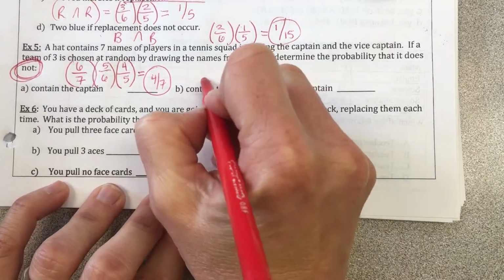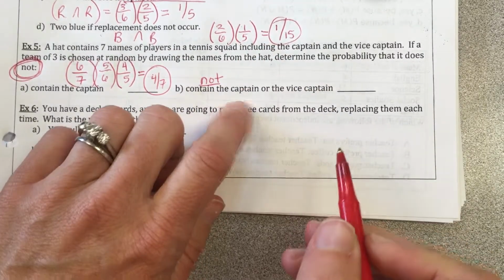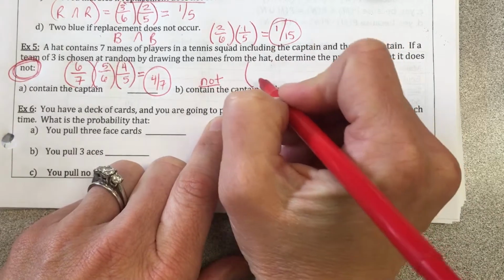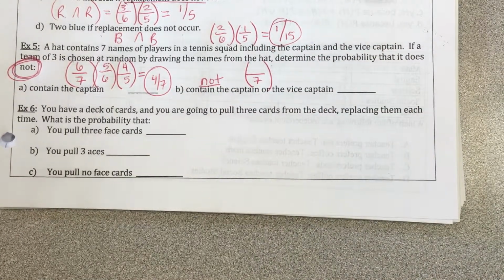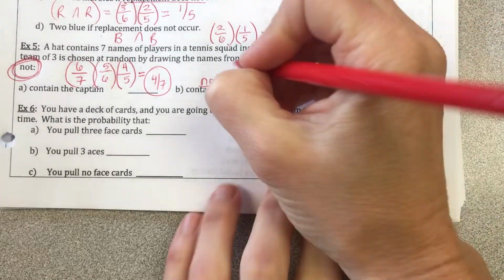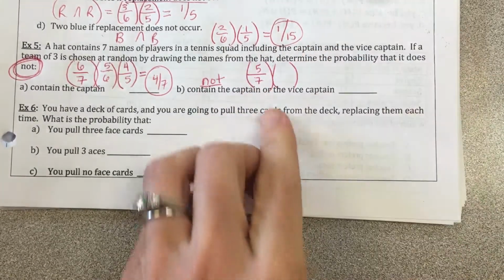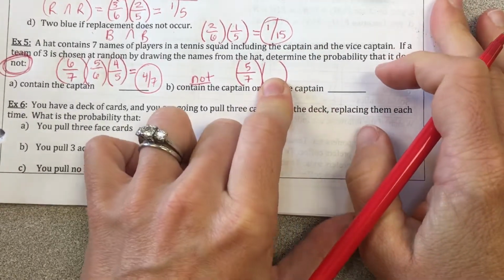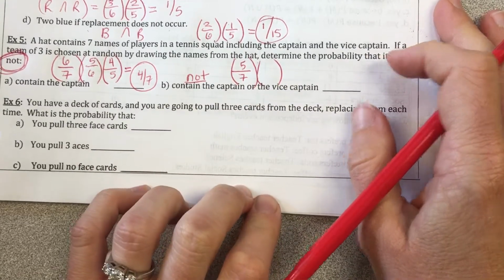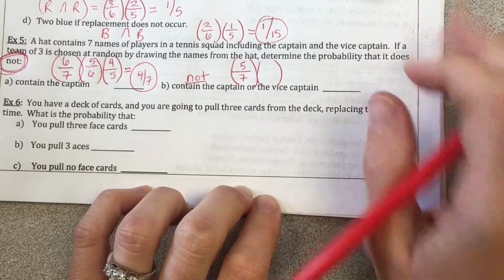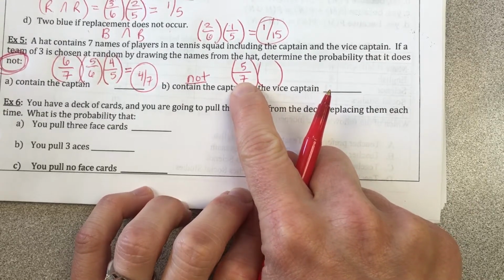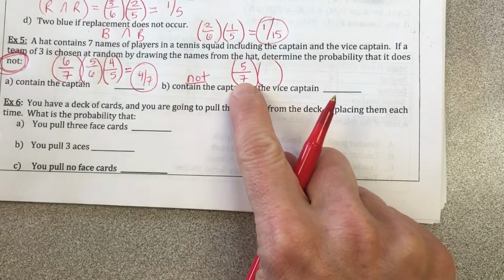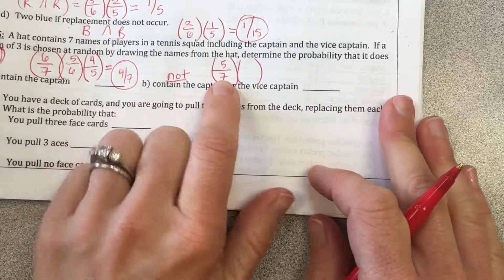All right, this time I want it to not contain the captain or the vice captain. So how many names are in the hat? 7. How many choices would I have that aren't the captain or the vice captain? 5. Okay. All right, somebody who hasn't answered today, what would my next fraction be? So how many names did I draw out here? 2. Okay, so this is where you just got to think about it.